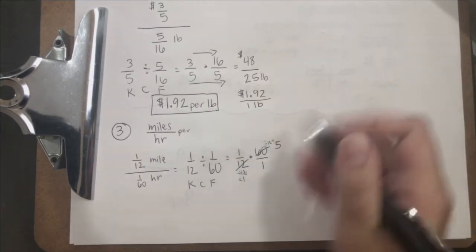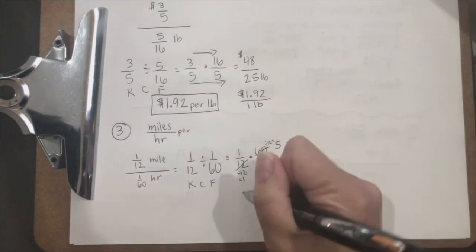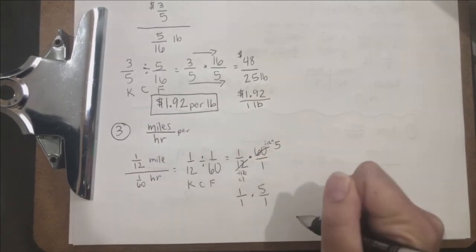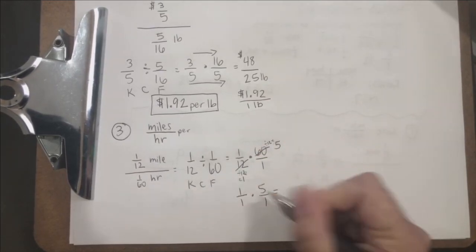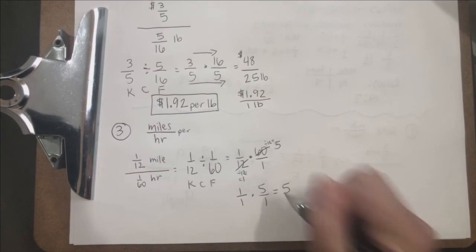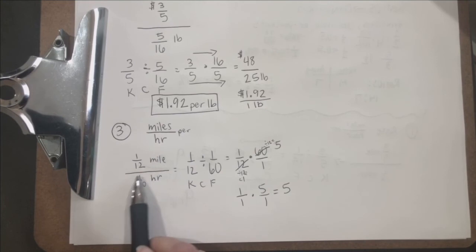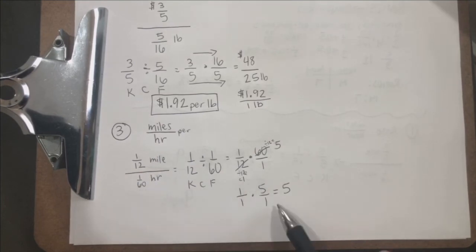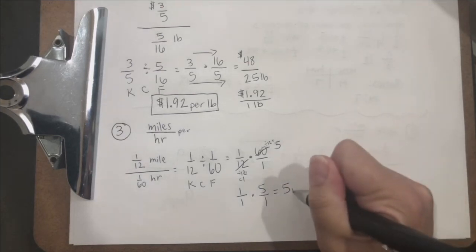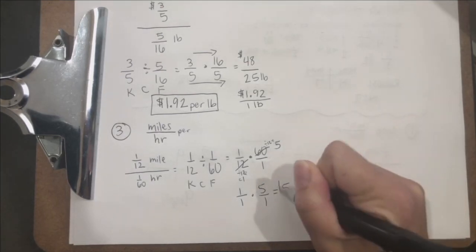So now I have, if I rewrite that, 1 over 1 times 5 over 1. So that's just 5. And then it was miles per hour. That's how we set it up, miles per hour. So 5 miles per 1 hour. And again, we just shorten it to MPH.